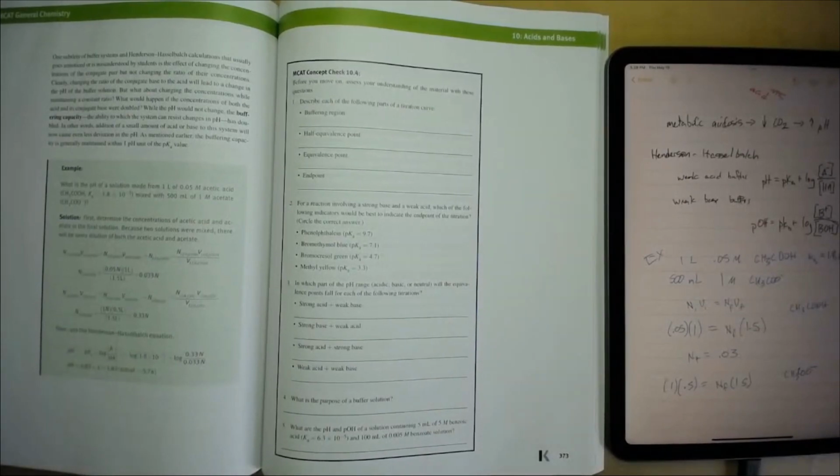So 0.5 divided by 1.5, 0.3. 0.03 for the acid, 0.3 for the base.